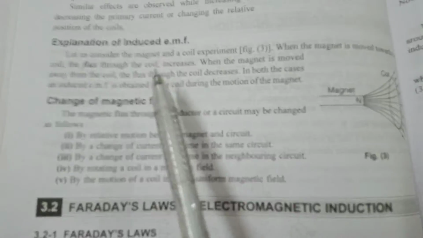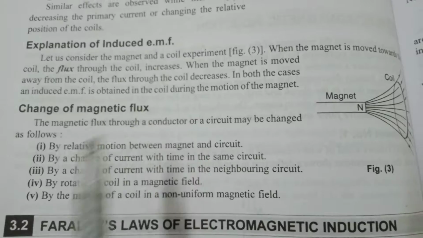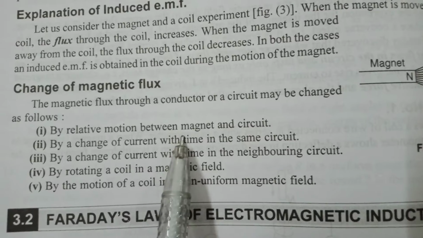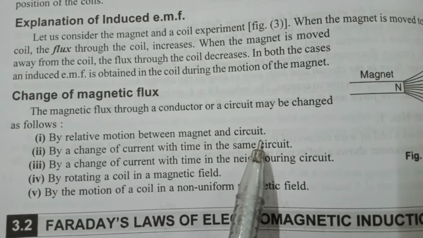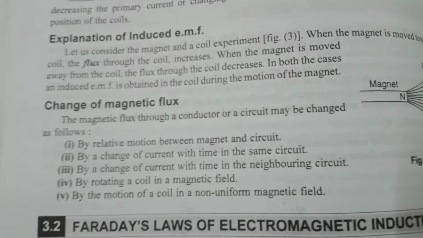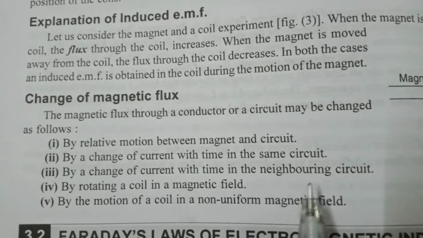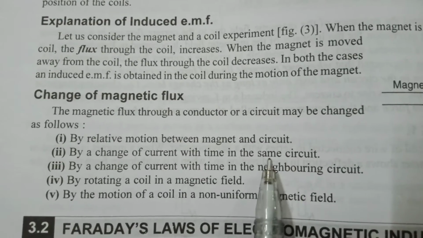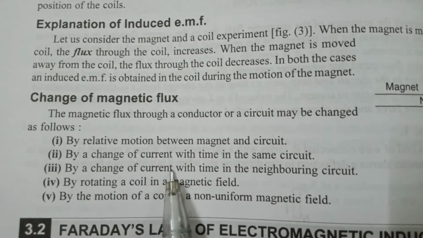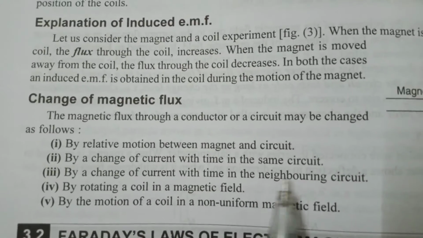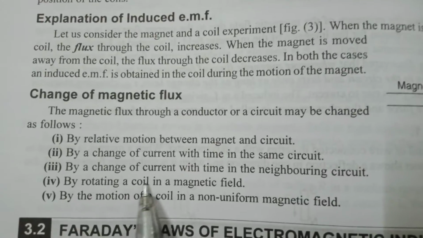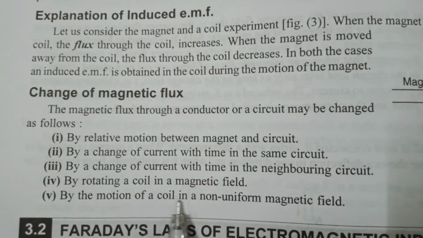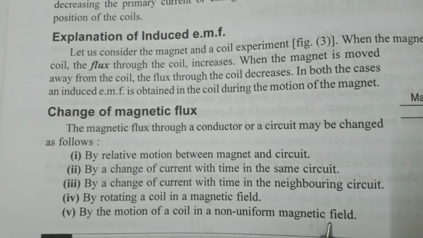Now, when will there be an induced voltage or current? It can be due to relative motion between magnet and circuit. Second, it can be by a change of current with time in the same circuit, as I told you, switch on, switch off, or by a change of current with time in the neighboring circuit, or by rotating a coil in a magnetic field, or by the motion of a coil in a non-uniform magnetic field.